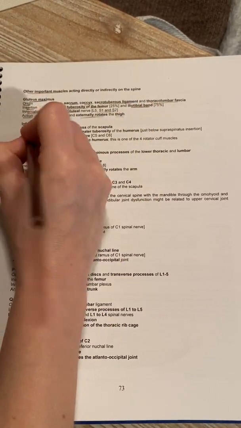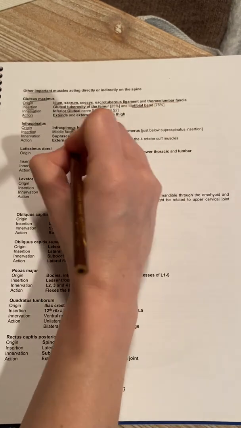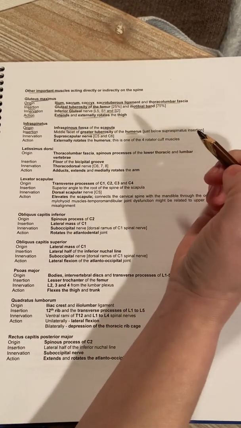Infraspinatus. Origin, infraspinous fossa of the scapula. Insertion, middle facet of the greater tuberosity of the humerus.